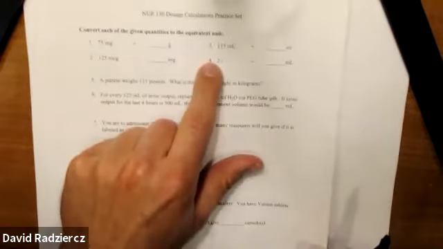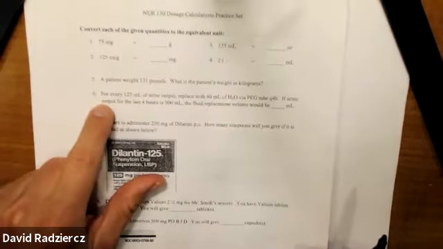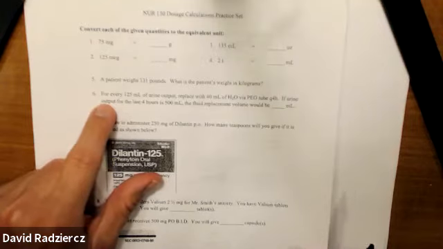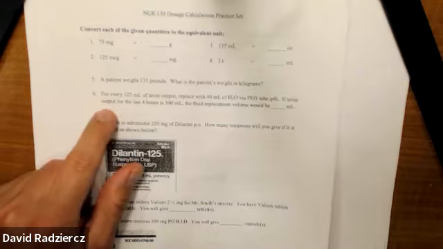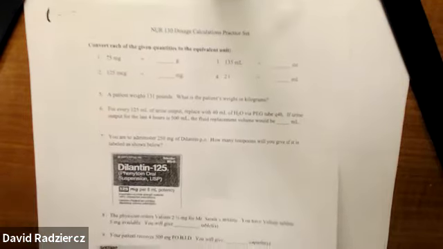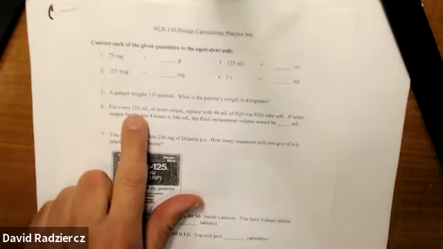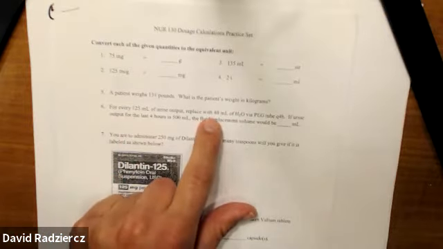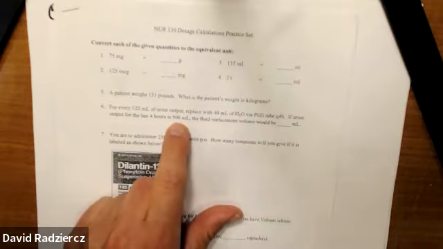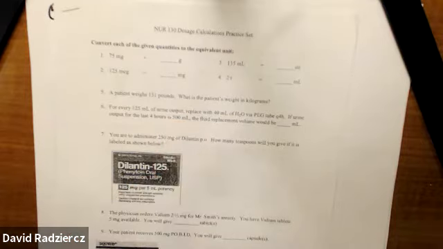So that was 4. Question 6 is the fluid replacement. So I have a strategy for you answering this. What you're going to do is, it tells you for every 125 milliliters of urine output, you're replacing with 40 milliliters of water. And then 500 milliliters was what was actually voided by the patient. So what would the replacement volume be?